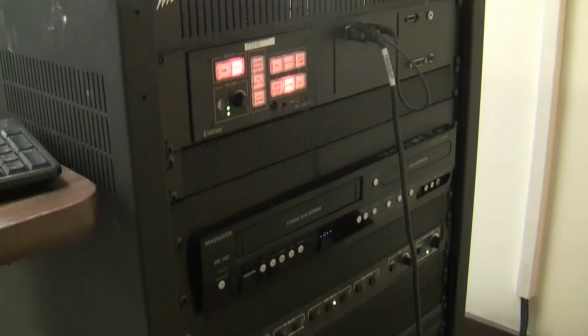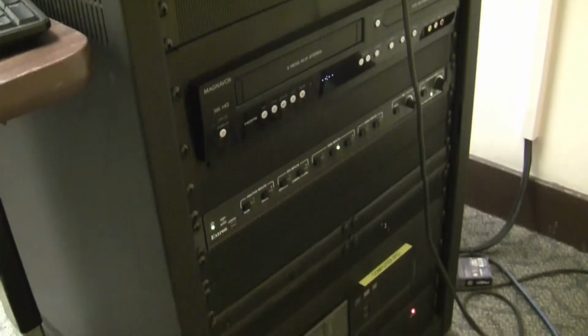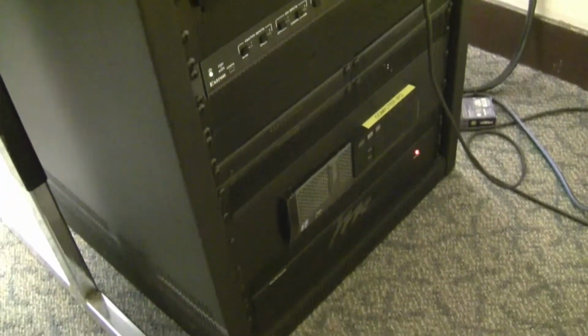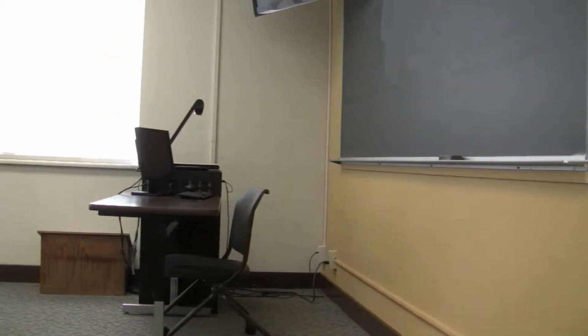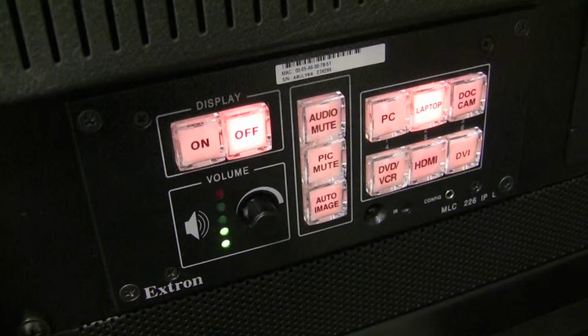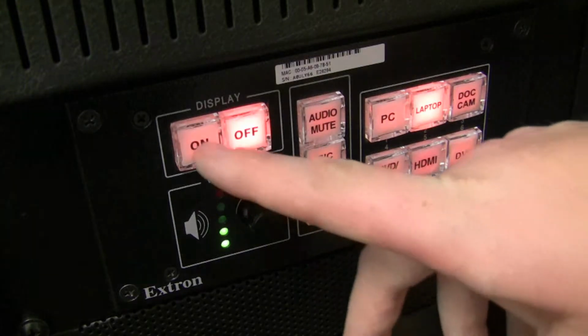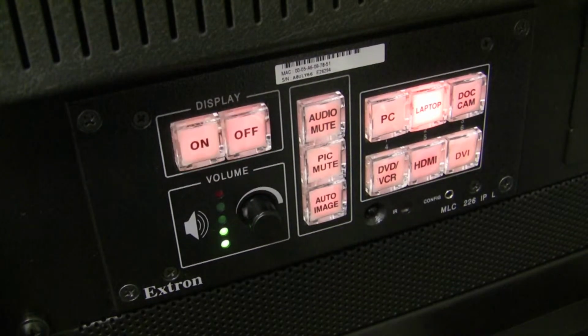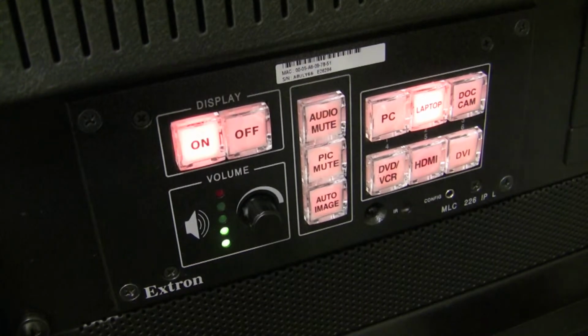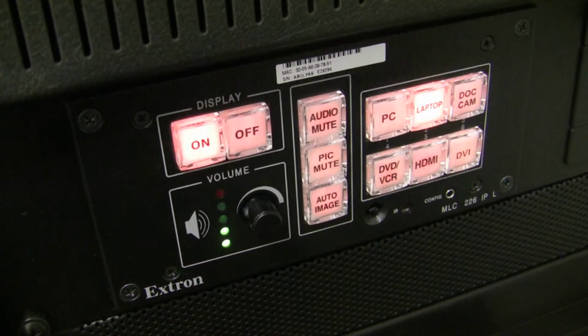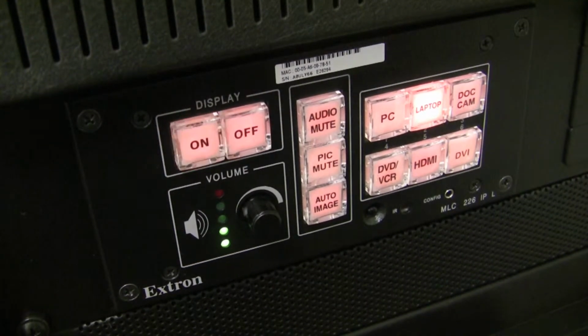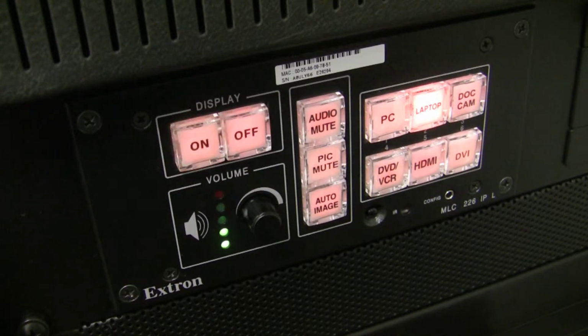This is a classroom media rack that is standardized for Galileo Hall. It is located at the front of the room next to the TV or the projector screen, depending on the room. To turn on the TV or projector display in the room, press the on button located in the upper left-hand corner of the control panel. If the room has a projector, the button will begin to flash orange. This indicates that the projector is warming up. Wait until the button stops flashing before continuing.